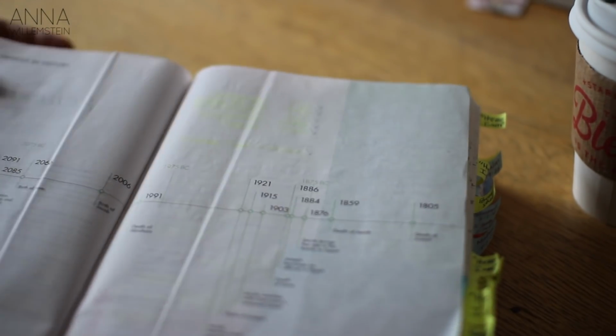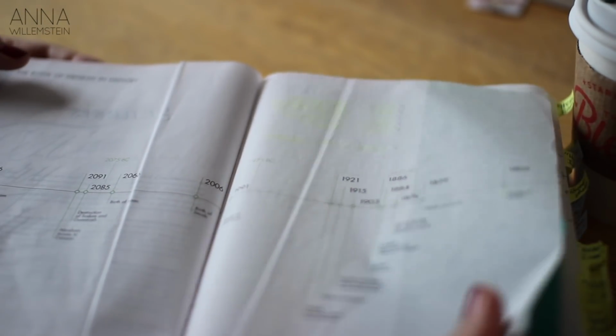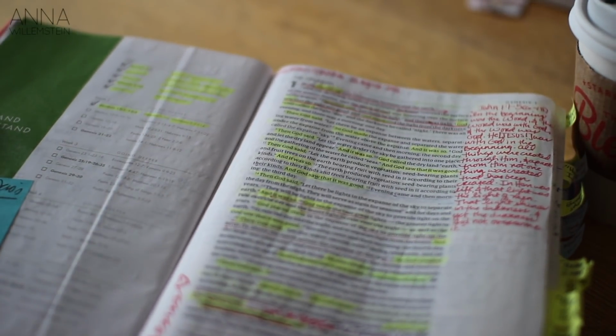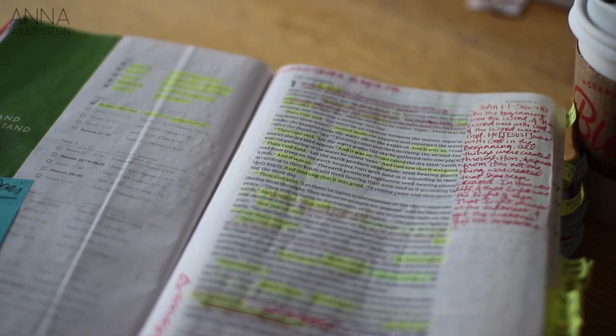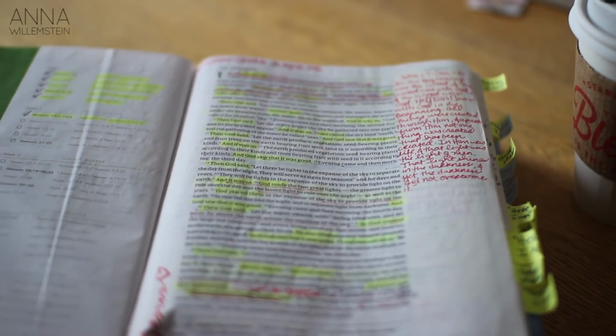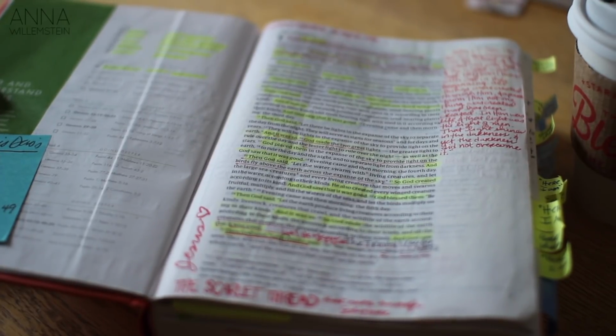This is the timeline. I didn't find myself referencing it a lot for Genesis. And then here we are at Genesis chapter 1 in my Bible. So this is just chapter 1. I was reading specifically, if you can see right there, try to focus it.